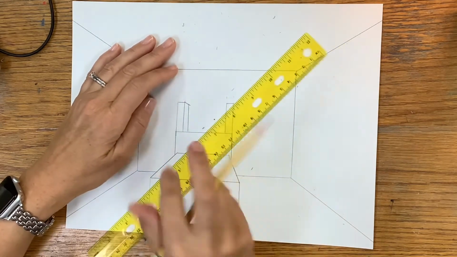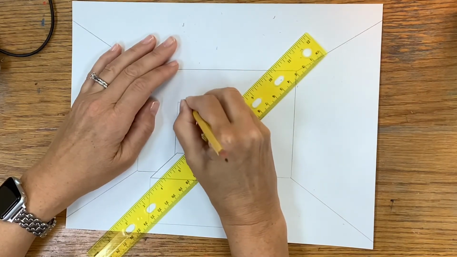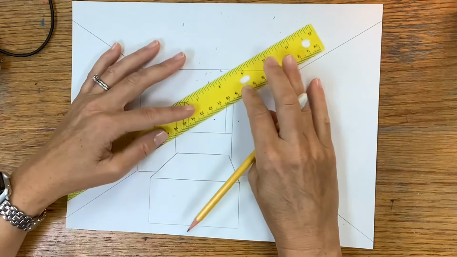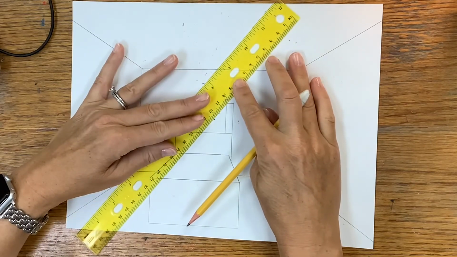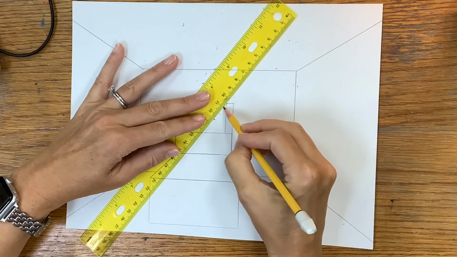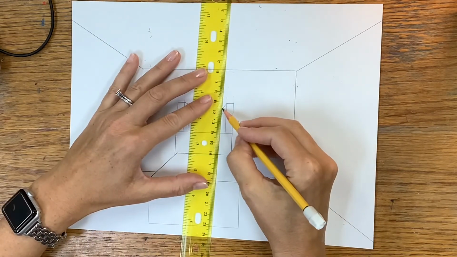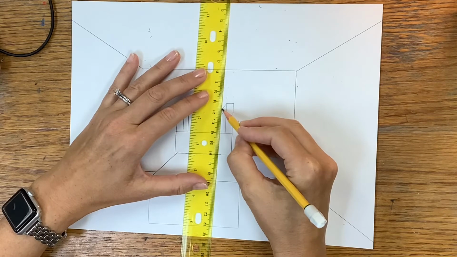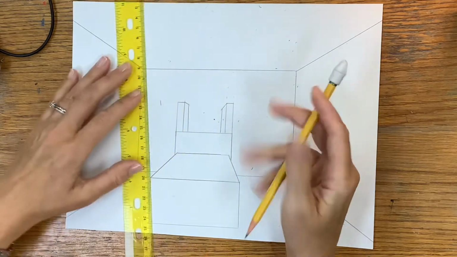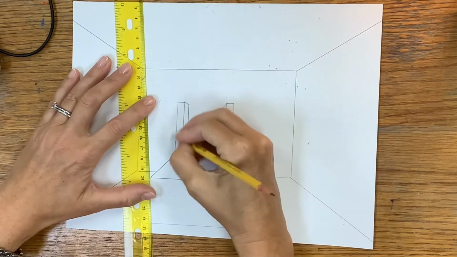And then I'm going to erase this little extra bit right here. And now here I'm going to draw from this corner down towards the vanishing point and stop and make the back edge of this right here straight down. Okay, now I can erase this.